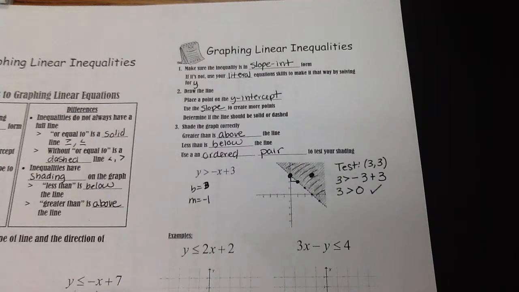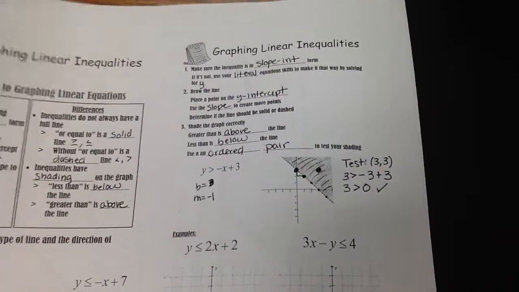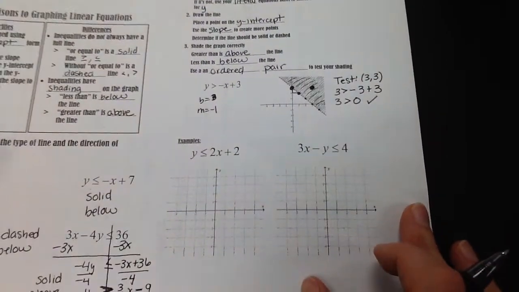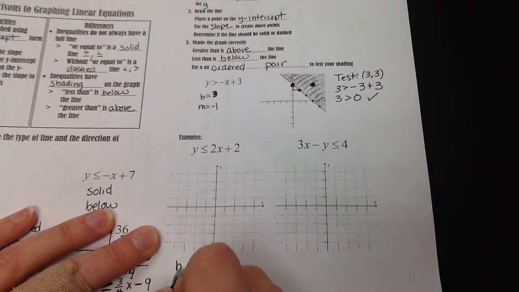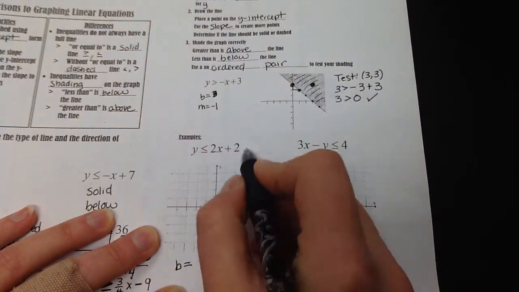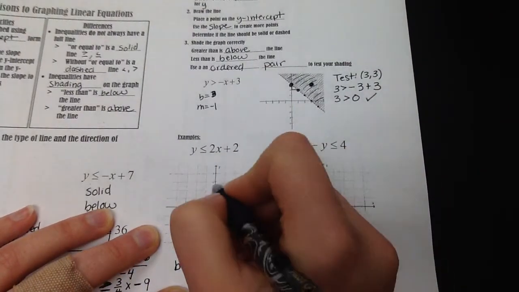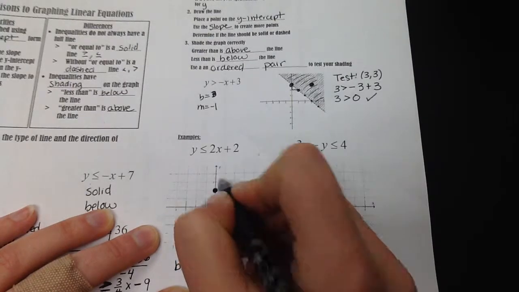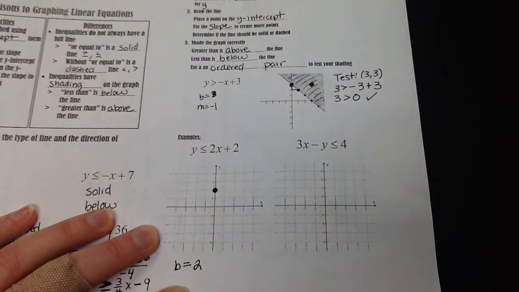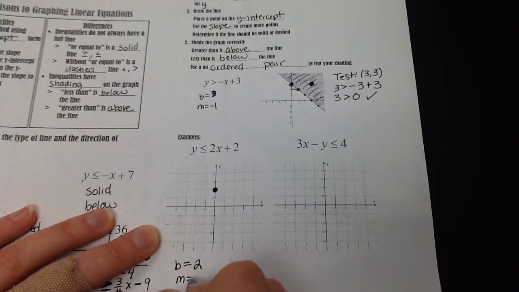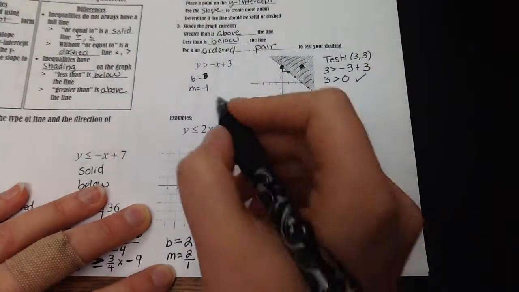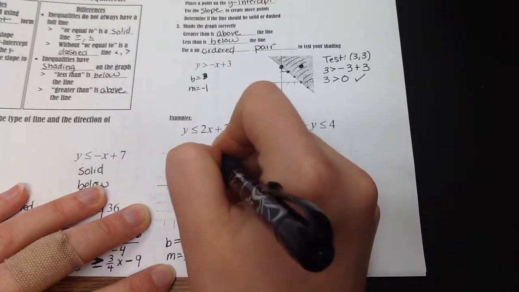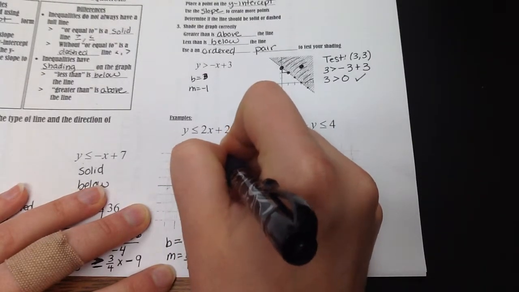Awesome. All right, so a couple of examples down here. The first one I have already written in slope-intercept form, which is super helpful. So let me get my b right this time. It's positive 2. So I'm going to go up to 2. And then my slope is also 2. So I put that 2 over 1. That means I go up 2 and over 1. So I'm going to go up 2 points and over 1 point to get my second.